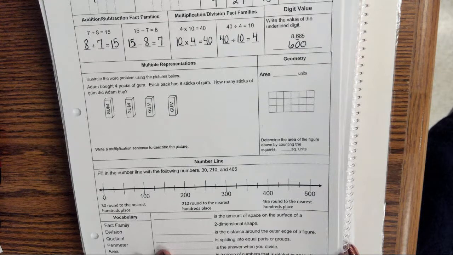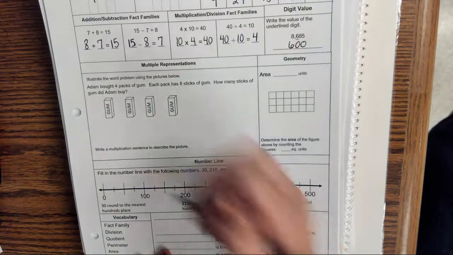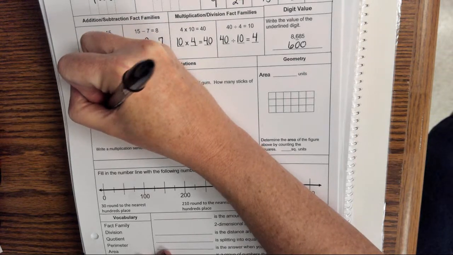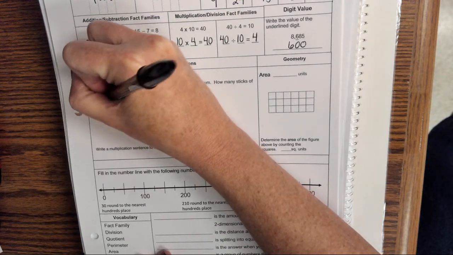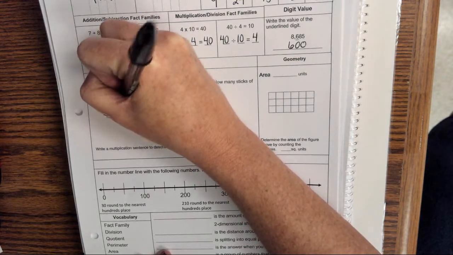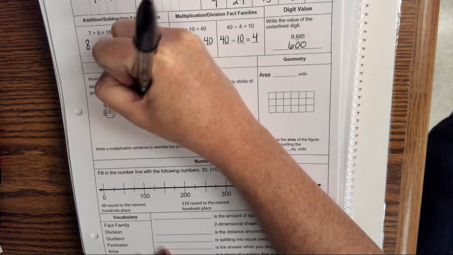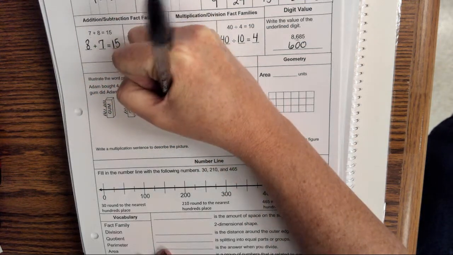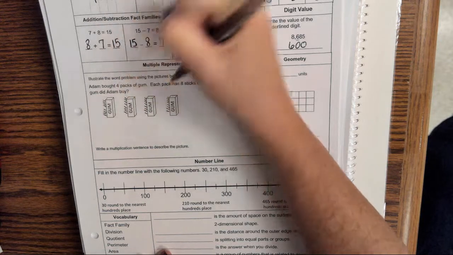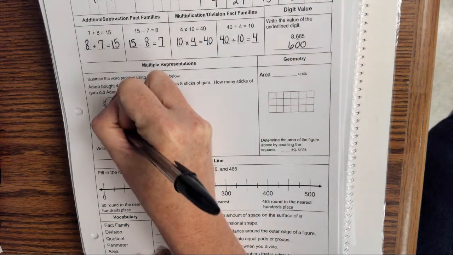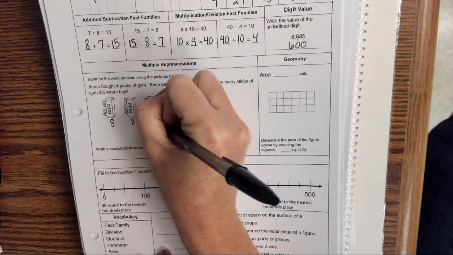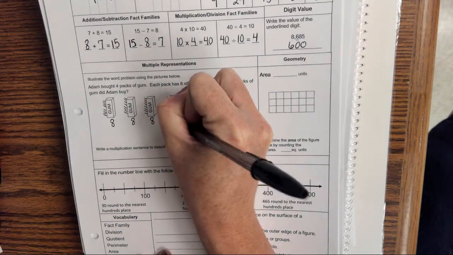Each pack has 8 sticks of gum. How many sticks of gum did Adam buy? You could draw 8 sticks on each one. Or you could be a little more efficient and just write the number 8 on each one.